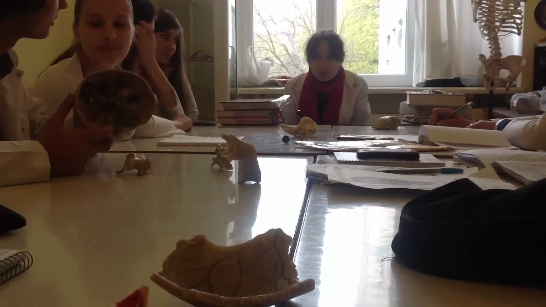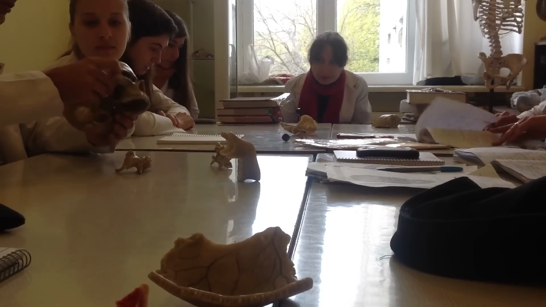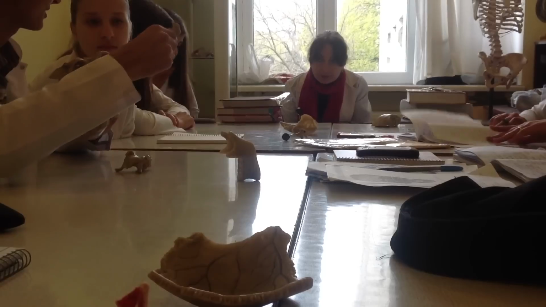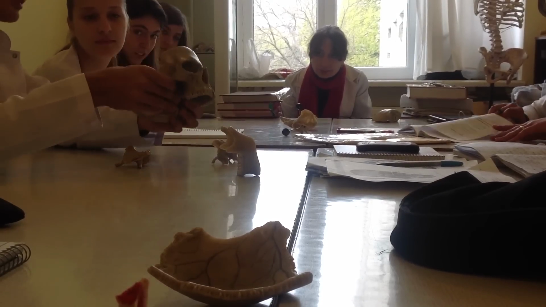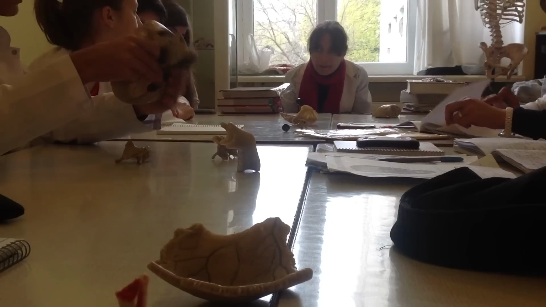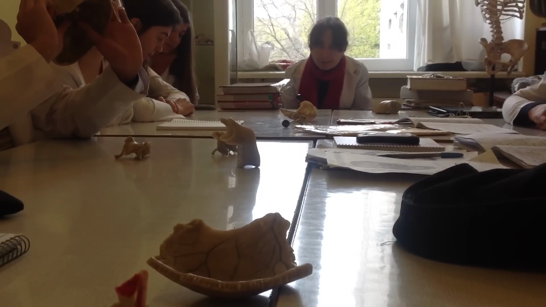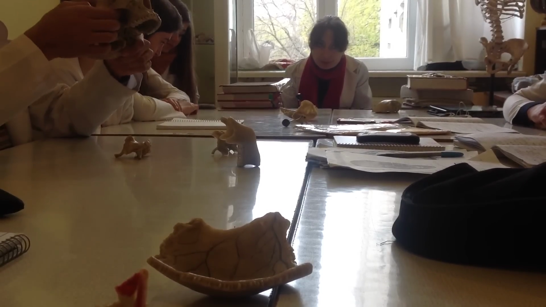Main parts of the sphenoid bone. Greater wings, lesser wings, body of the sphenoid bone, and pterygoid processes.